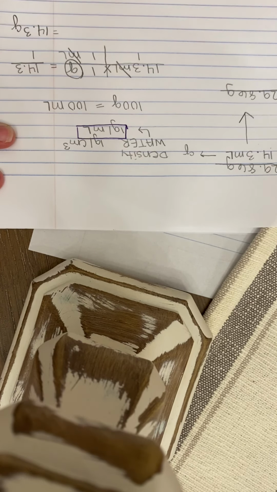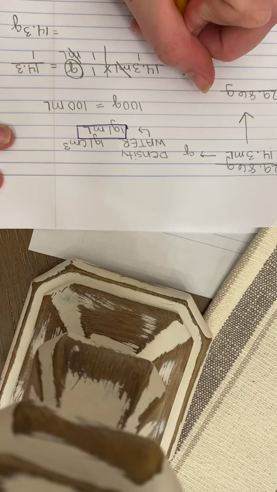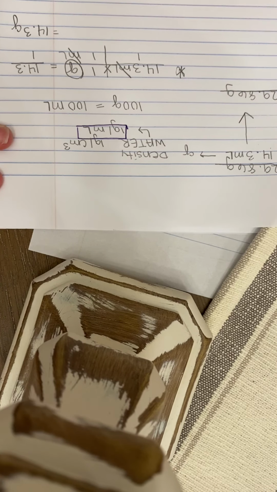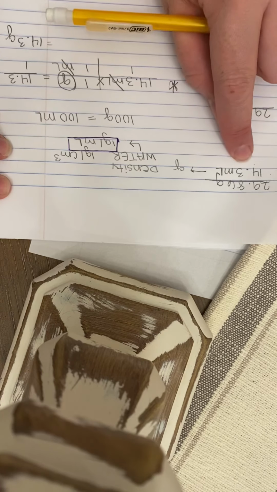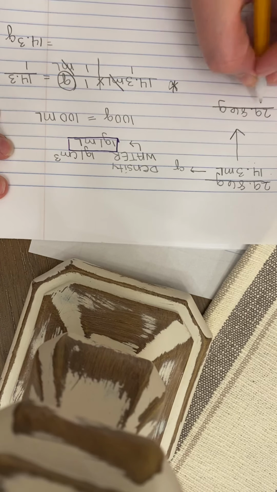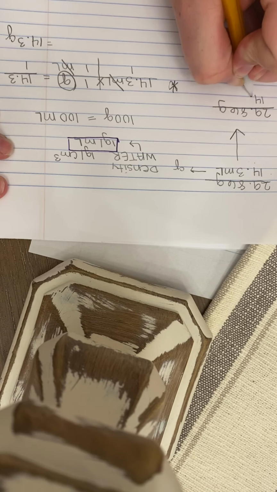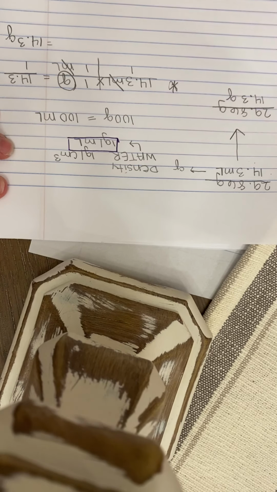So 14.3 milliliters is the same as 14.3 grams. It's really easy. There's really no conversion. I just did this so you understood why that was true.